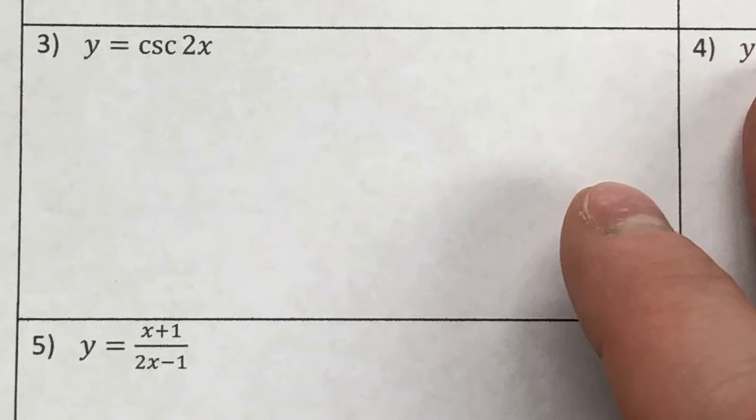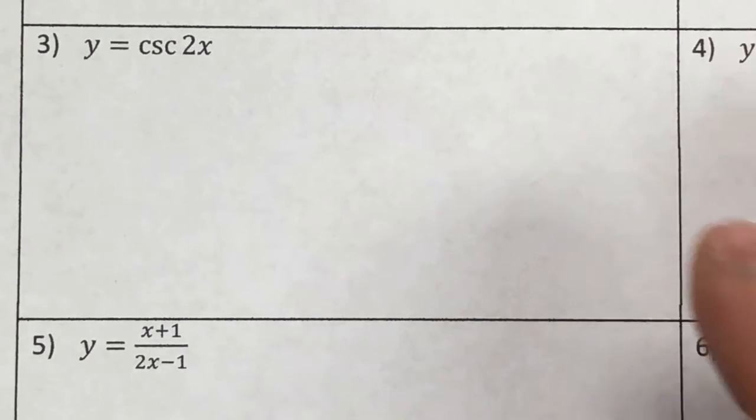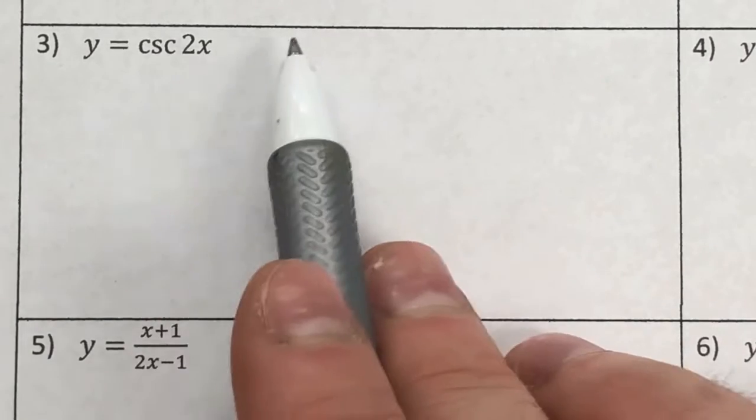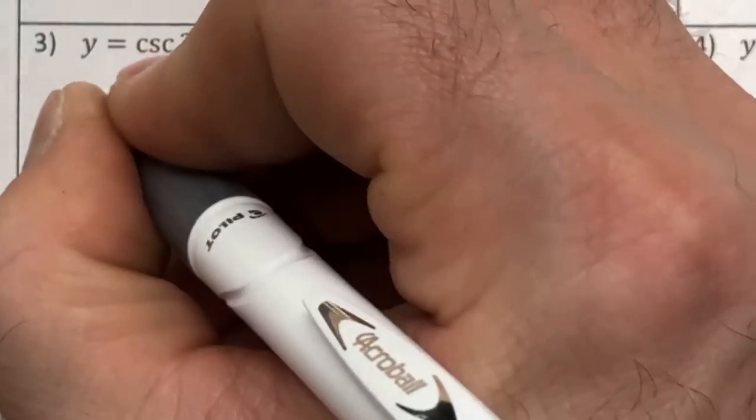Likewise, the next one, we can do the same thing. Now, with cosecant, we can either use the derivative rule for cosecant, or in this case, I've always liked to write cosecant as 1 over the sine of 2x.